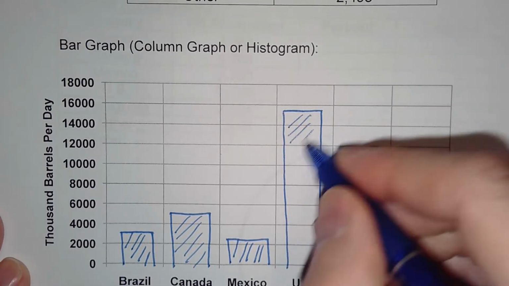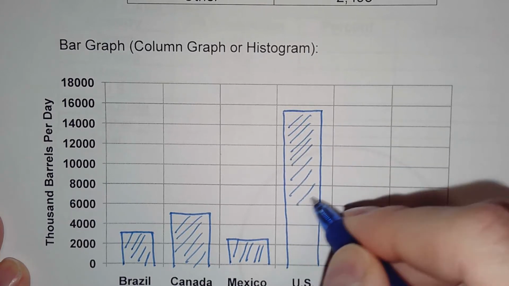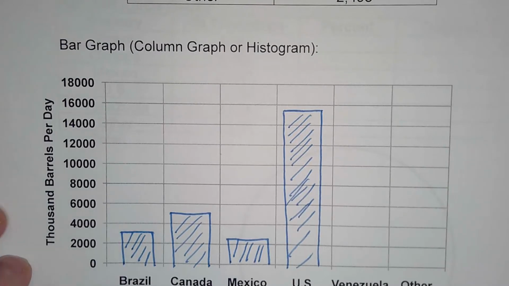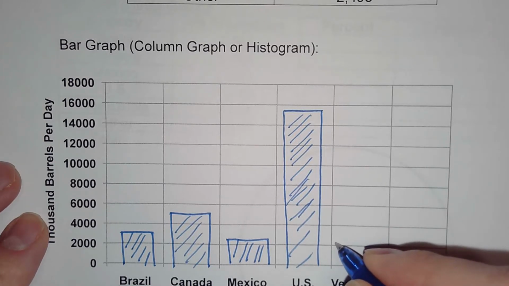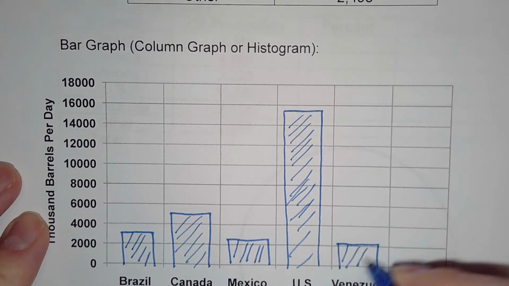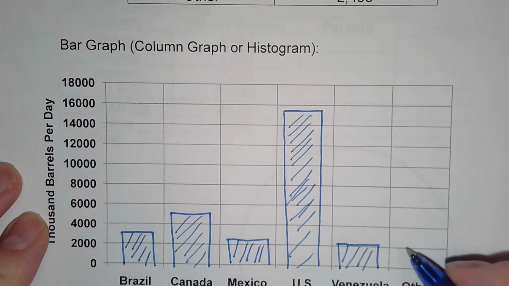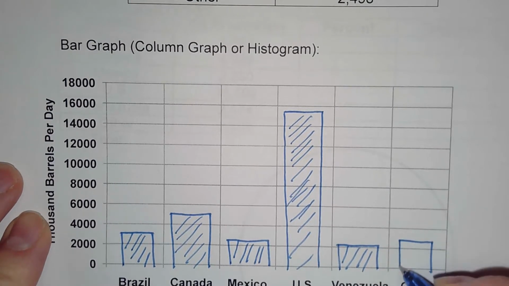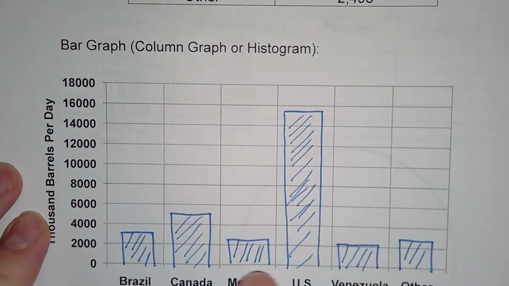And in some books they call these histograms. Sometimes they're called column graphs. Just some different names for bar graphs. Venezuela is 2,174. So that's approximately here. And then other, 2,498. So that's about here. And sometimes you won't see any gap between these bars. Sometimes you'll see a gap like we've drawn here.